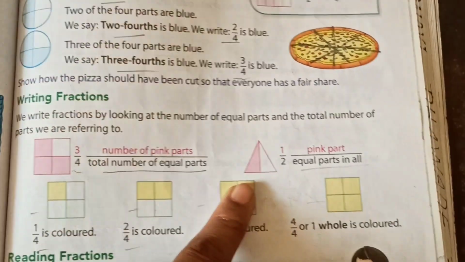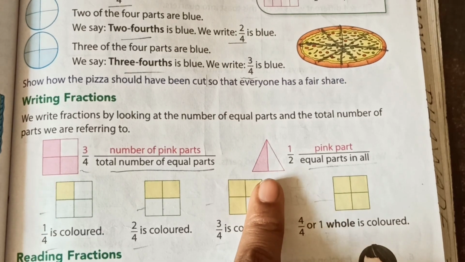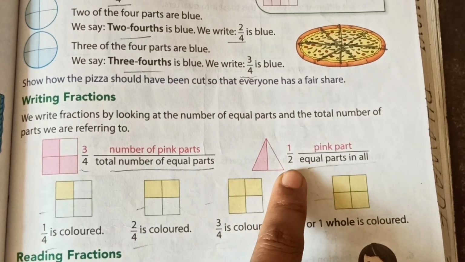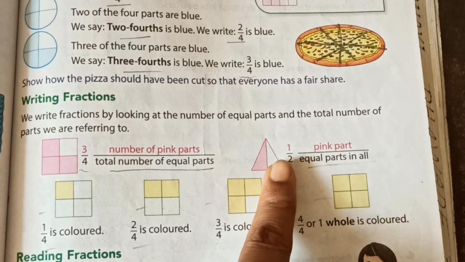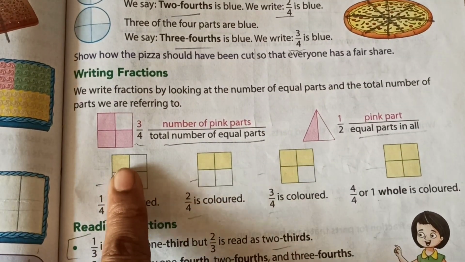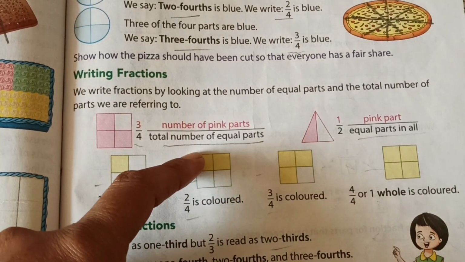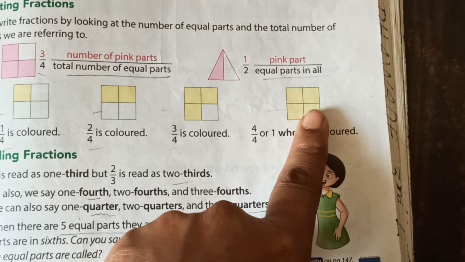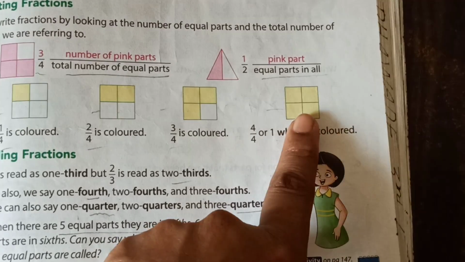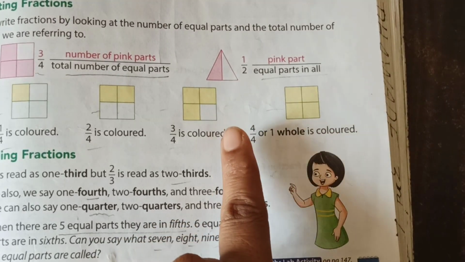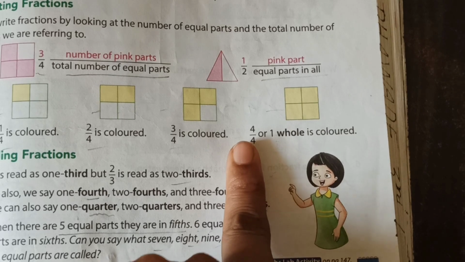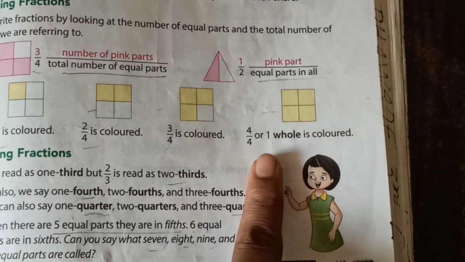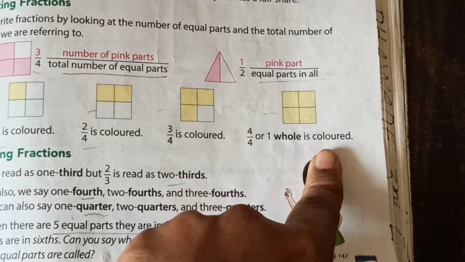Here this is a triangle, total parts 2, so write 2 downside, and 1 colored, so we write 1 upside. Here 1/4 is colored, 2/4 is colored, 3/4 is colored, and here all parts are colored. So how do we write it? 4/4, or 1 whole is colored.